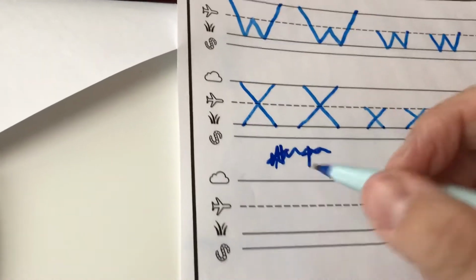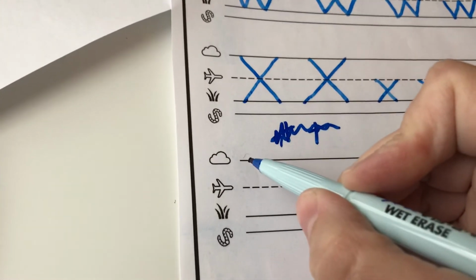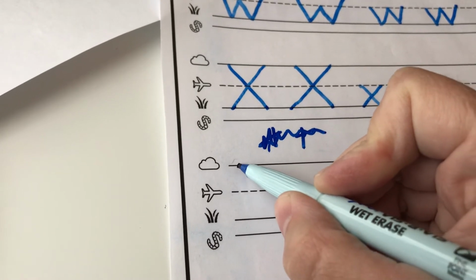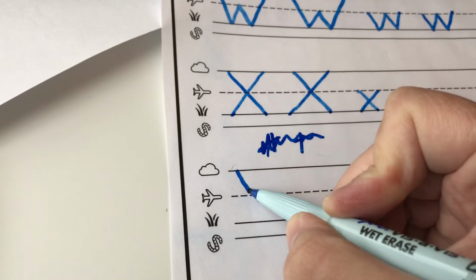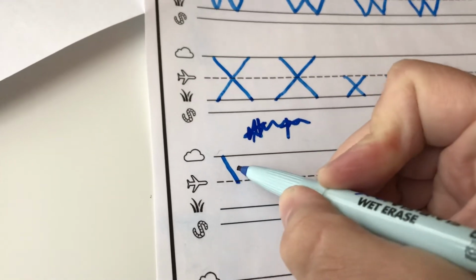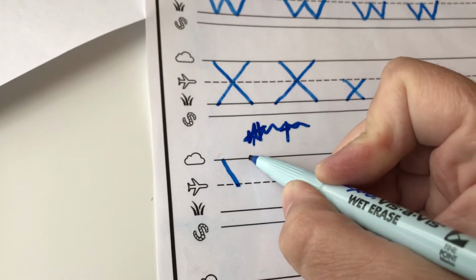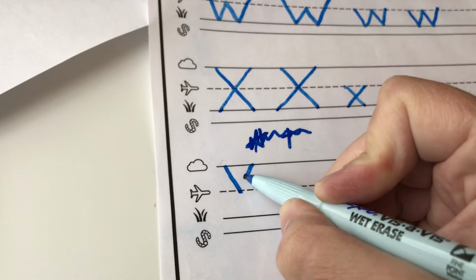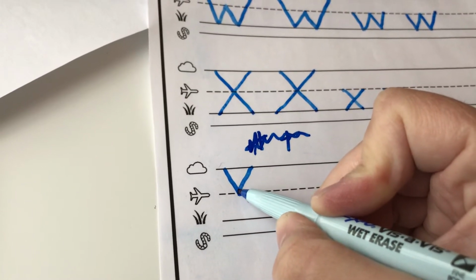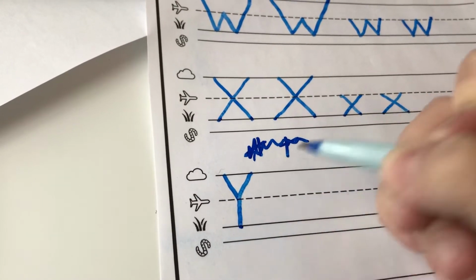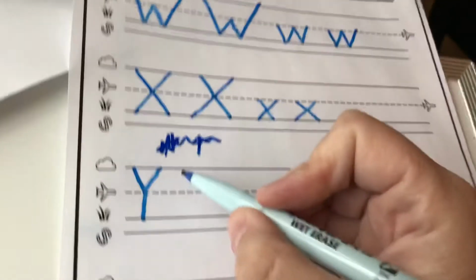Now we're going to do Y. So we're going to go up to our skyline. We're going to slide down to the plane line. We're going to pick up. We're going to go back to the skyline, move over some. We're going to slide back down to the plane line. And when they touch, we're going to draw a line straight down to the grass line. See how we did that?